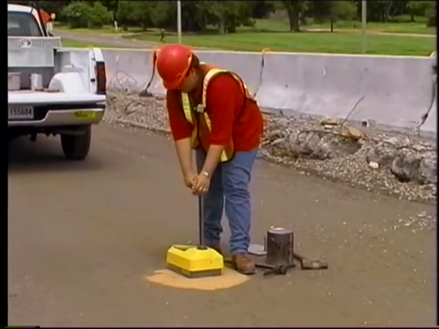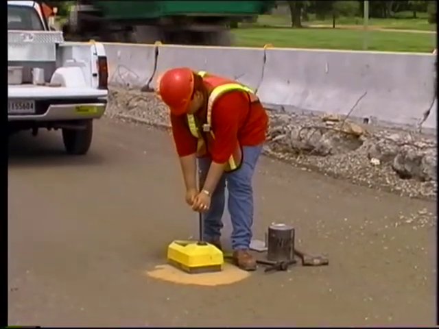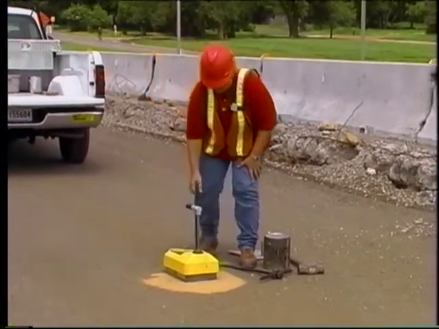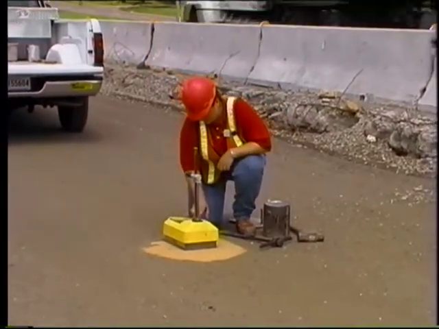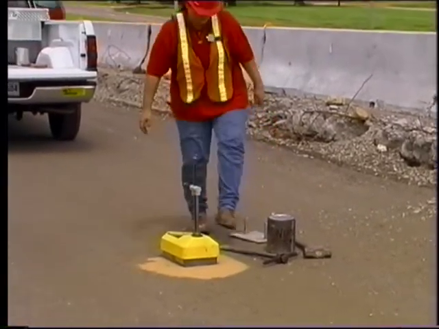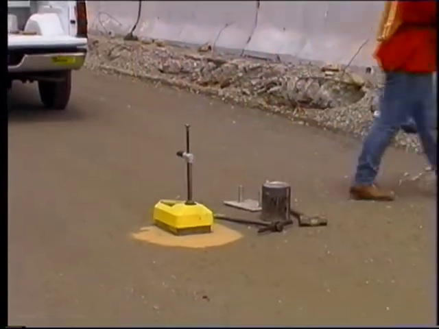Don't build up the area where the nuclear device is to be in contact with the surface. If this is not possible, additional preparation will be necessary. Press Start Enter on the keypad to begin the test counts and step at least 3 feet away from the machine.